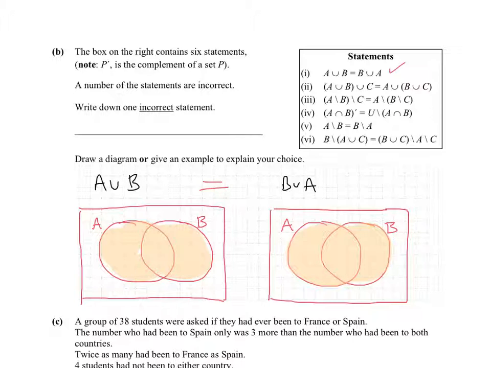I should point out that union has the commutative property. So A union B is the same as B union A, just in the same way as 2 plus 3 is equal to 3 plus 2. You can put them in any order. That's what the commutative property is. Not only is union commutative, but intersection is also commutative, just as addition and multiplication are commutative. There are some operations that aren't commutative, and we'll discuss this later on in part 5.